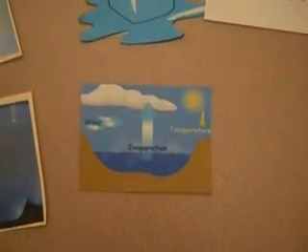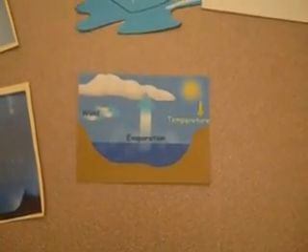Vaporization is the change from a liquid state to a gaseous state. The last change is condensation. Condensation is the change from a gaseous state to a liquid state. The temperature at which a gas turns into a liquid is called its condensing point.